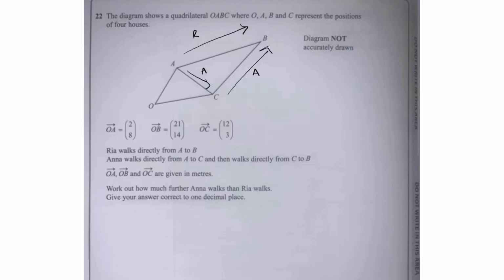So we first find AB, which is going to be AO plus OB. AO is going to be the opposite direction of OA. So that's going to be -2 and -8. Since we're changing the direction of the vector, the sign of the vector changes. And then OB comes as it is, which is 21 and 14. Add this up and that gives us 19 and 6. So that's AB.